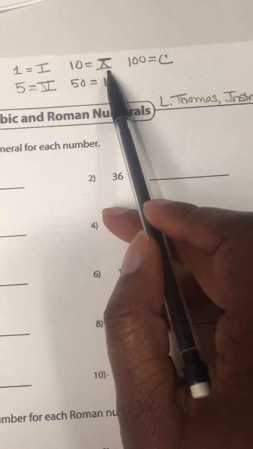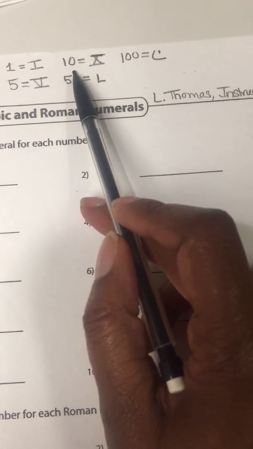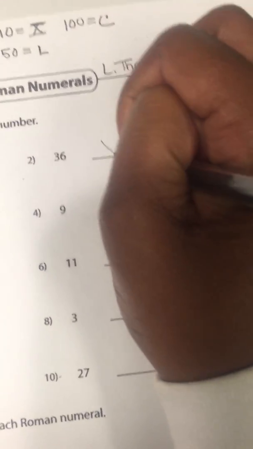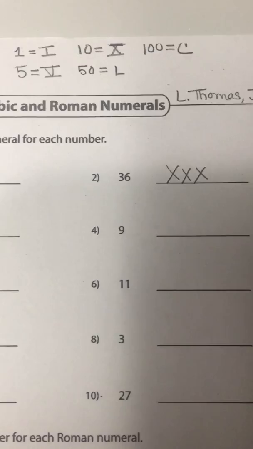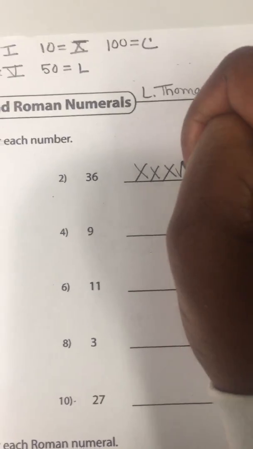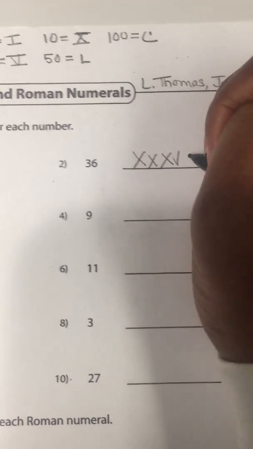So here we're going to write this 3 times. That makes 30. 10, 20, 30. So I can write X, that's 10. Another X, 20. Another X, that's 30, correct? Okay, I can write a V for 5. All right, so that's 35. And one more.